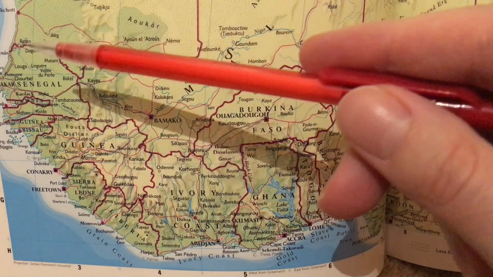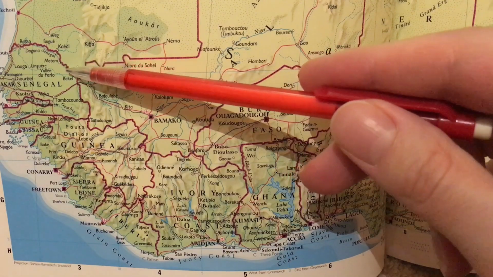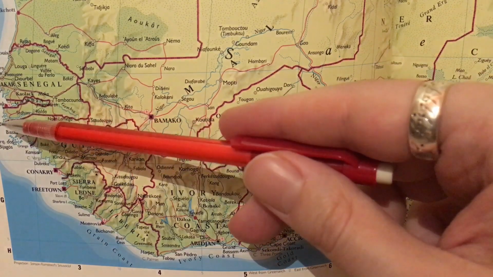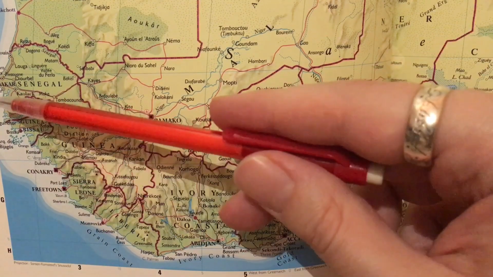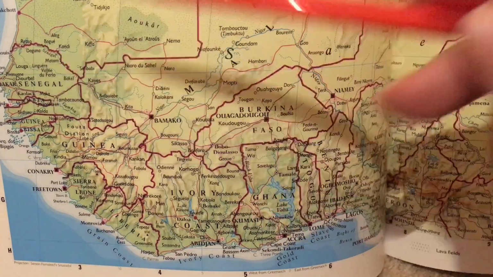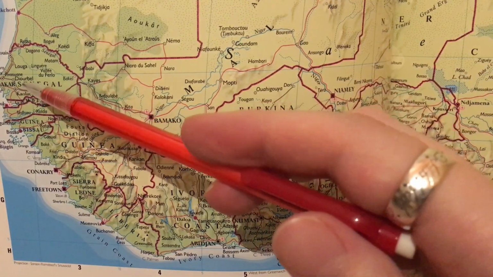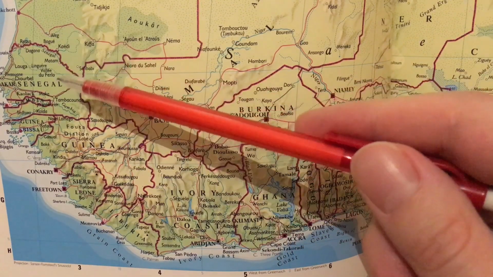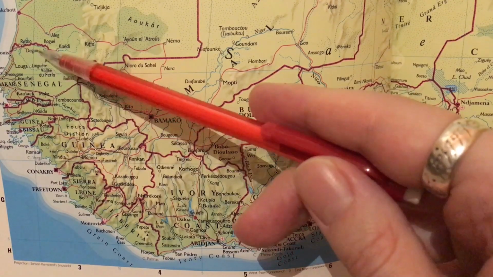Let's say we start over here with Senegal. So we've got the country of Senegal here. The thing that I find really fascinating is that it swallows up Gambia. And Gambia basically just follows the river in. So Dakar is the capital of Senegal, or Sénégal, as I want to call it, en français. That must be the Senegal River.